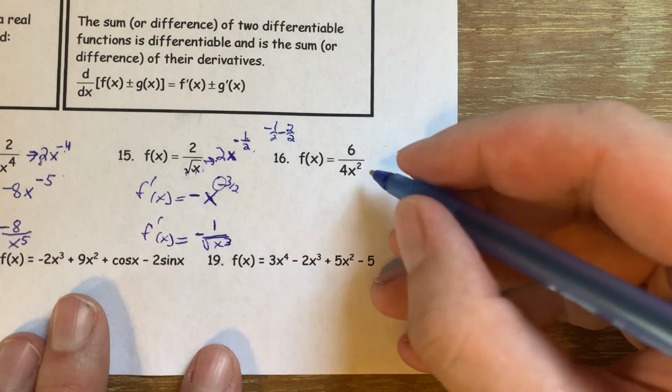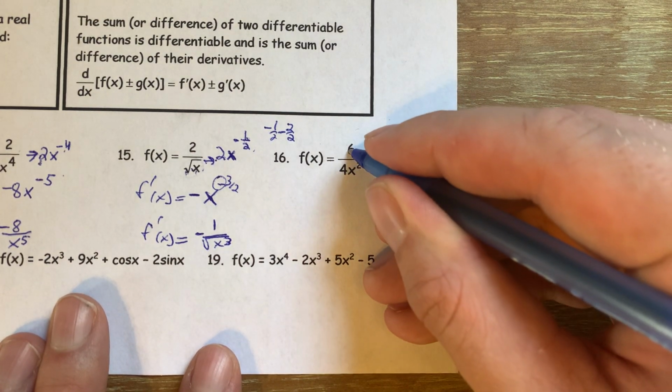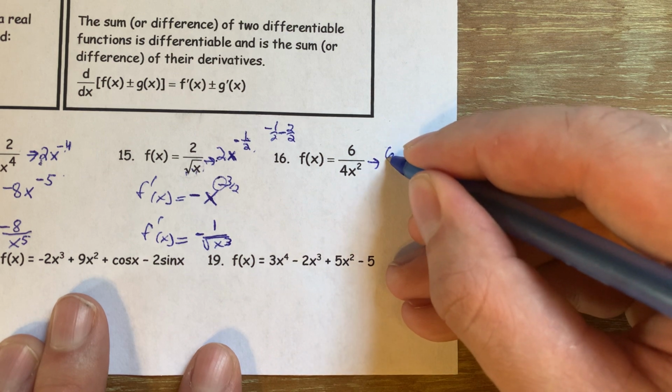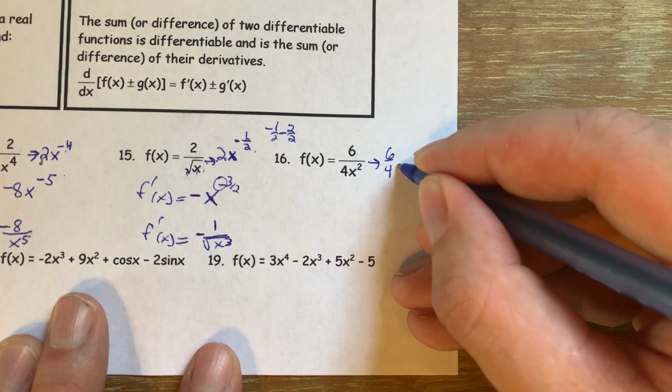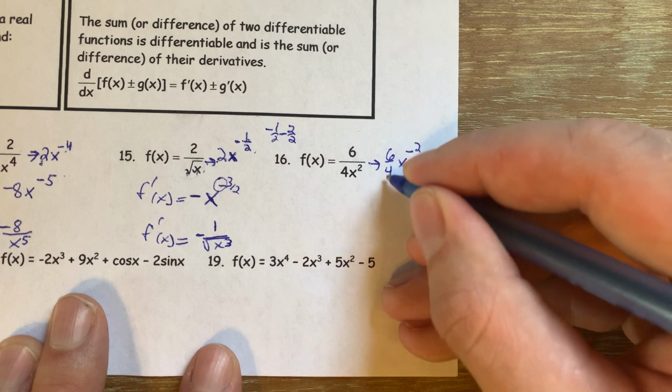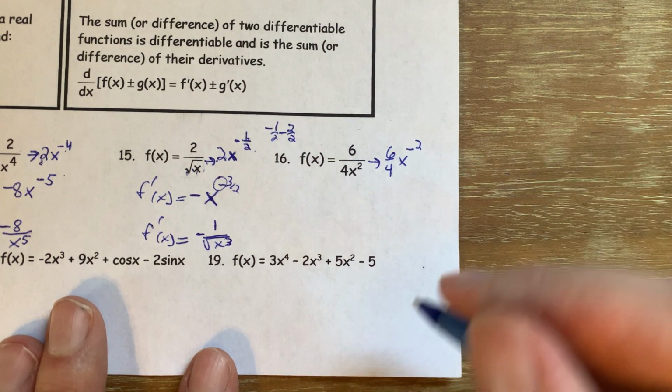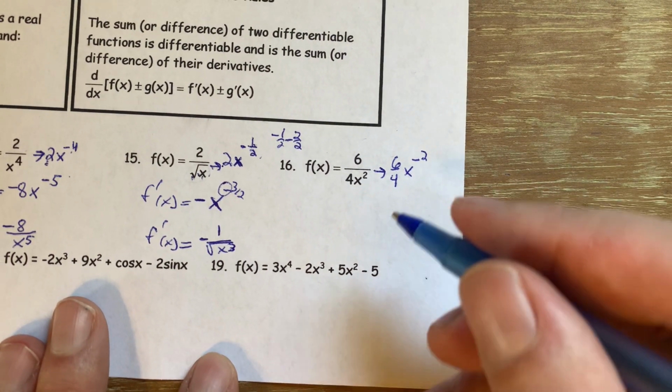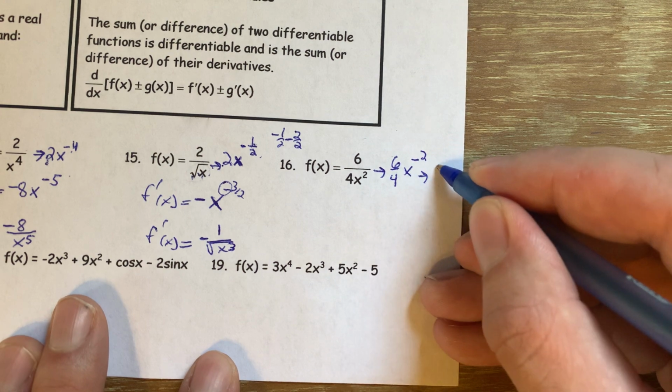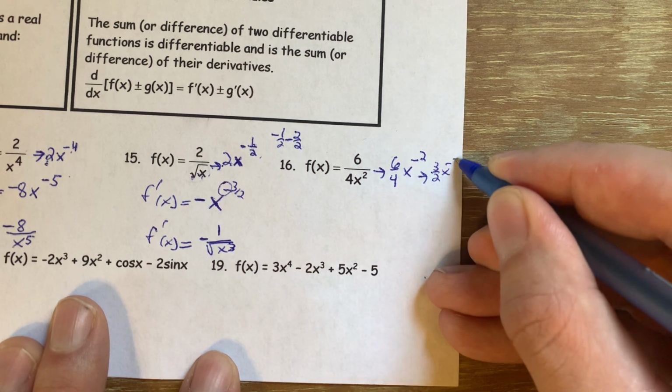This next one, we need to rewrite. Guys, when we rewrite this, this is 6/4 x to the negative 2. And you can simplify this if you want. This can be simplified. It might make it a little easier, or we can simplify it at the end. I'm going to go ahead and simplify it right now. This is 3/2 x to the negative 2.